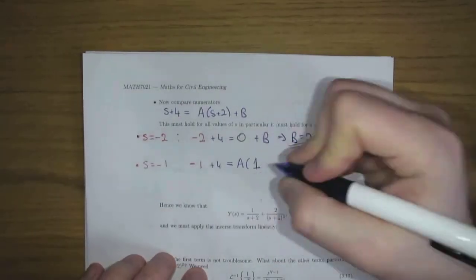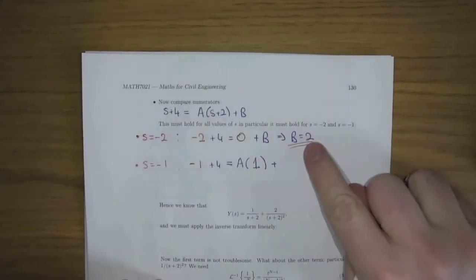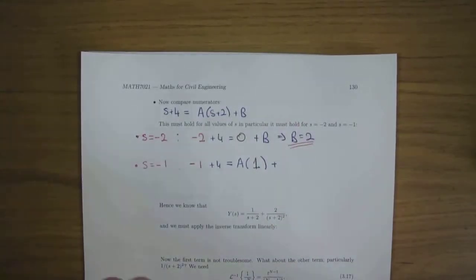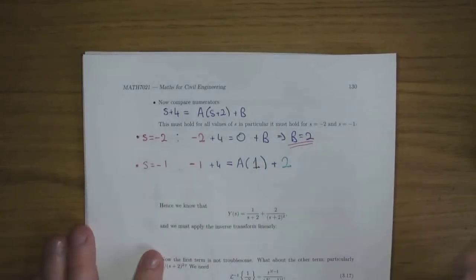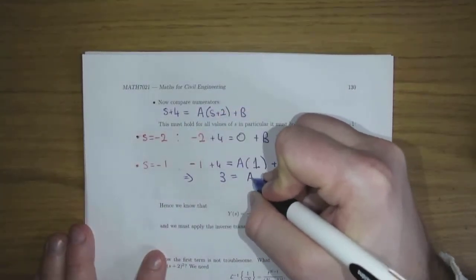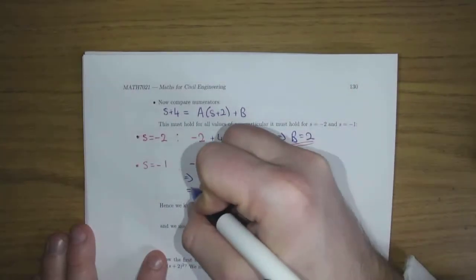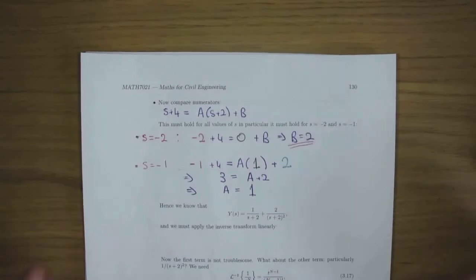That's why we chose minus 1, plus b, but you have to recognize that you already know b is equal to 2. So here we've got 3 is equal to a plus 2. Maybe we've got space to tidy this up. 3 is equal to a plus 2. Take away 2 from both sides, you end up with a is equal to 1.